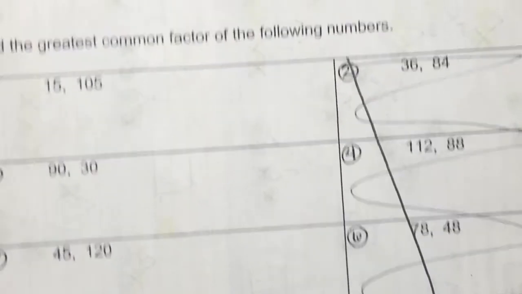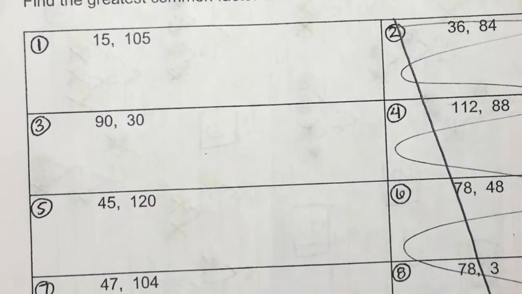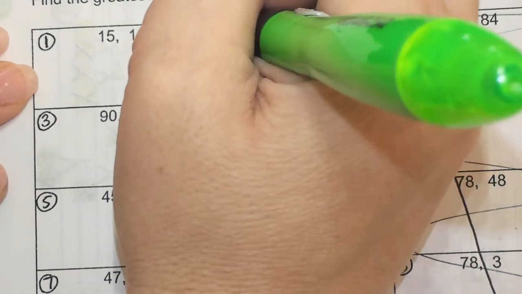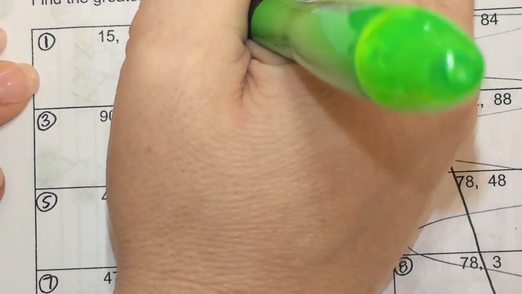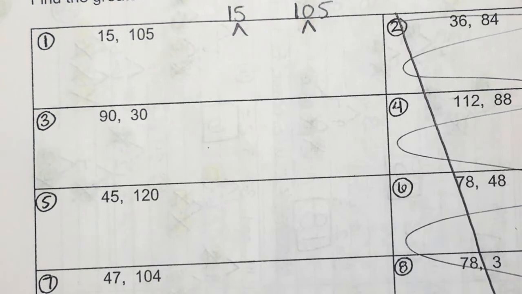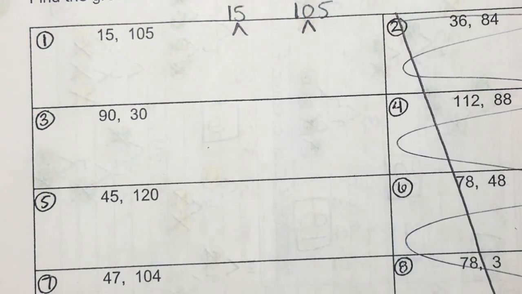The whole right side. We are going to do only the odd. All right? So for number 1, I have 15 and 105. All right, I'm going to kind of get us started. We'll do 1 together, and then you will have 9 to do tonight, okay?